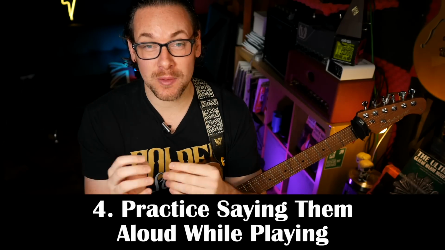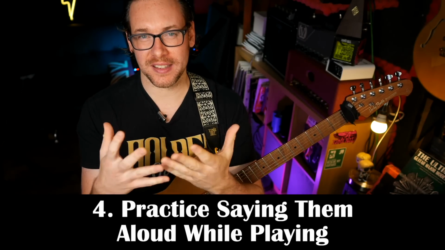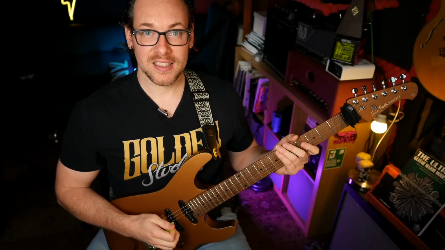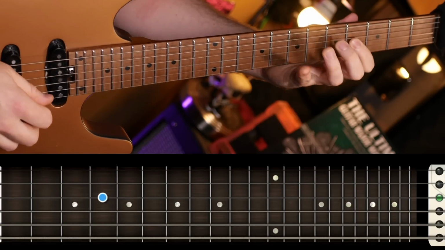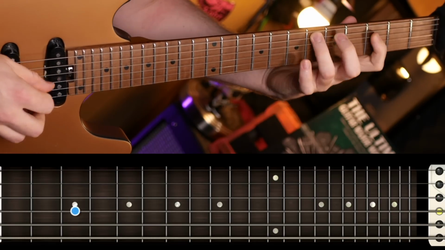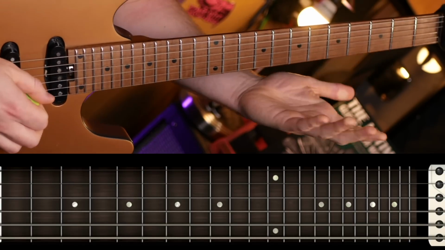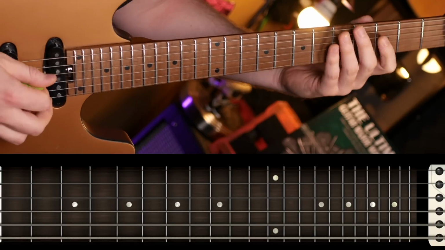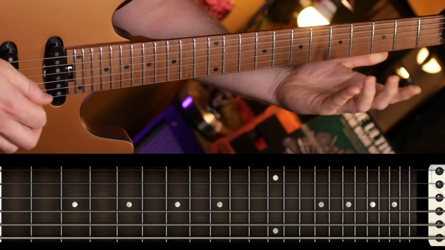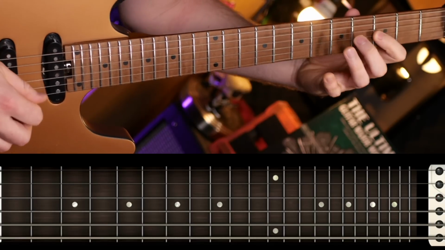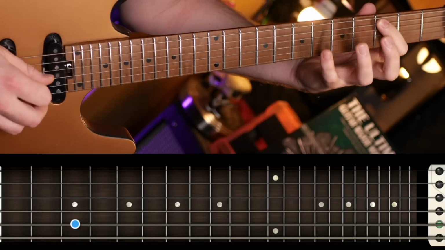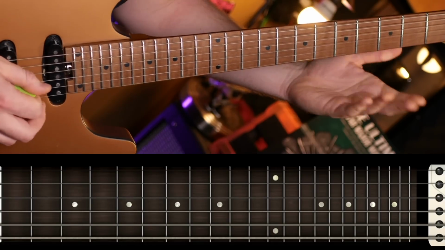The fourth way of reinforcing these modes is actually saying them as you're practicing them. So I'm going to give you some exercises later and shapes for you to learn for each of the modes. Make sure you say them before you play them. So for example, C Ionian, C Dorian, C Phrygian, C Lydian, C Mixolydian, C Aeolian, C Locrian.